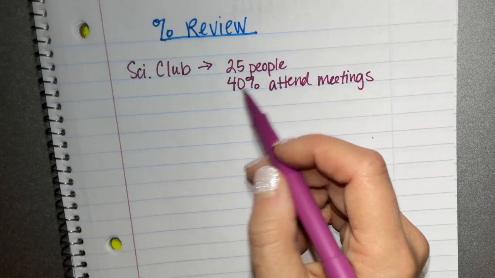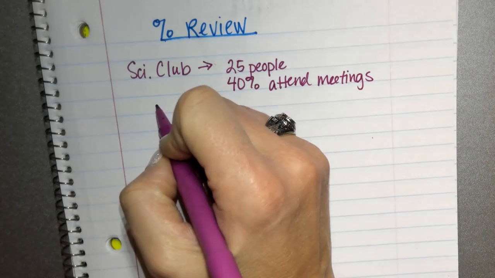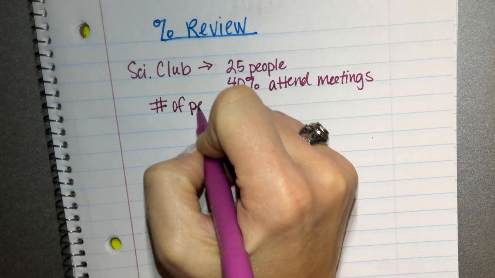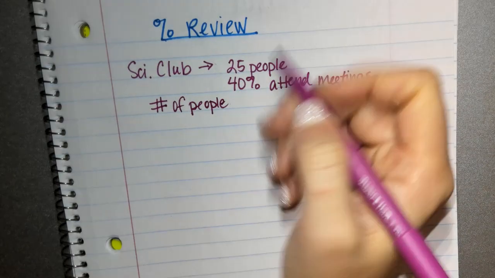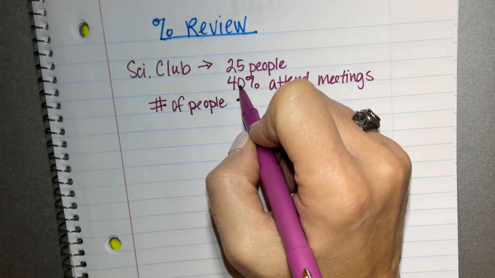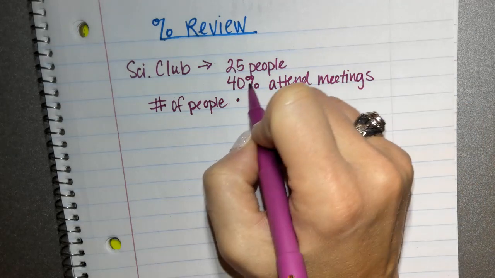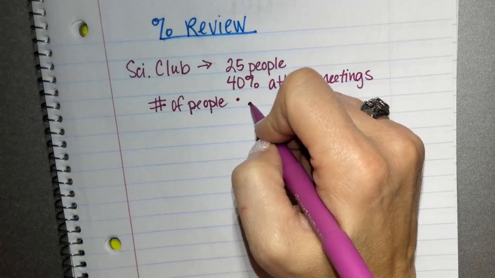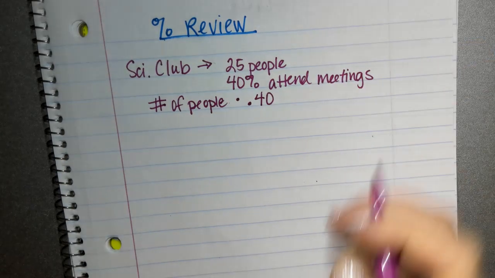Okay? So what we do is we take the number of people, in this case, and we multiply it by the decimal of the percent. You have to put the percent in decimal. So we're going to multiply it by 0.40.